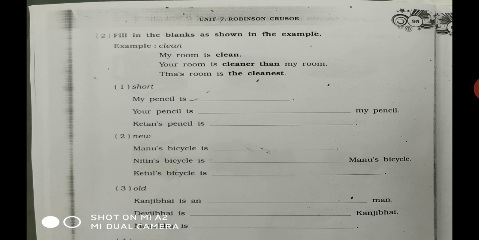Have you remembered the hint words of comparison of adjectives? Let's revise. If there is 'as' written in the sentence, or only one noun in the sentence, the answer would be in the positive form.